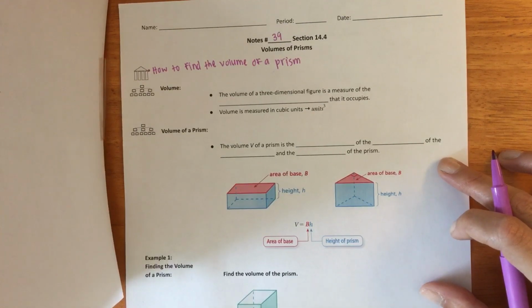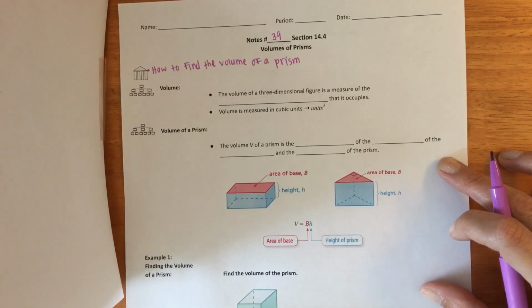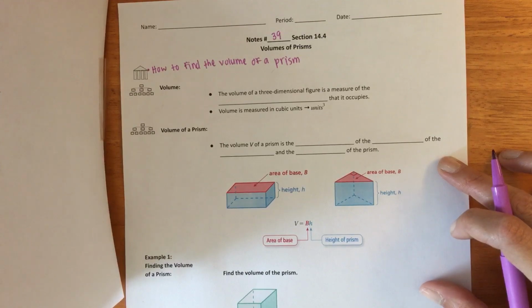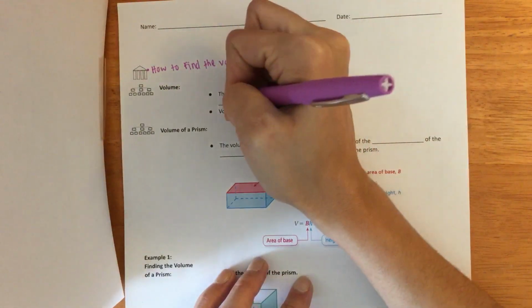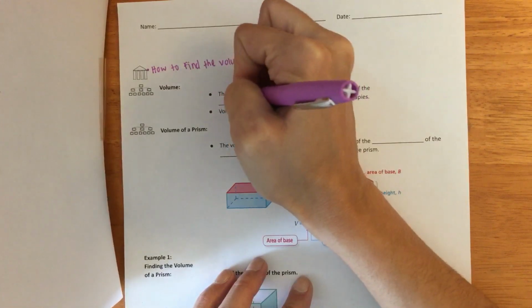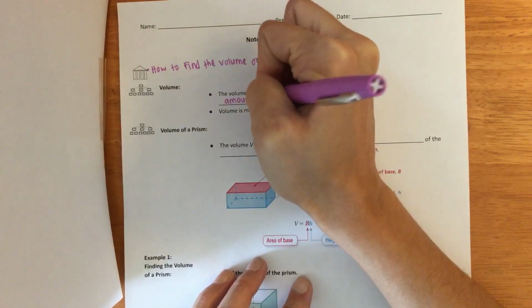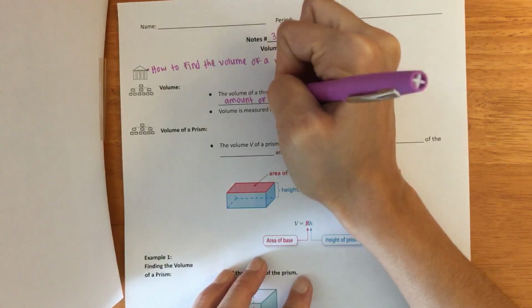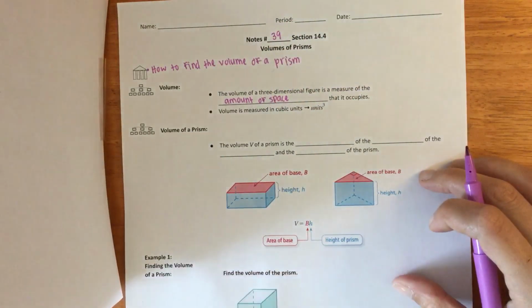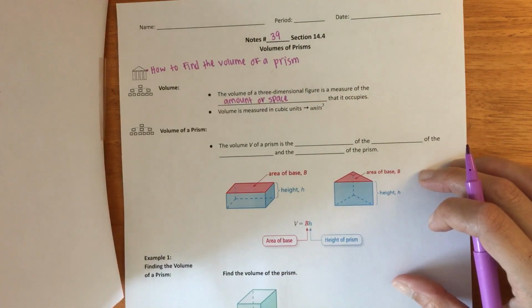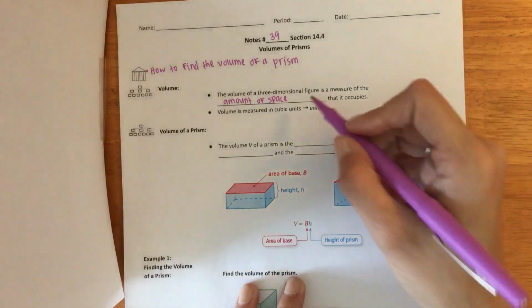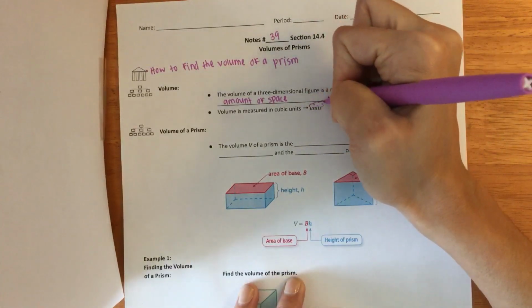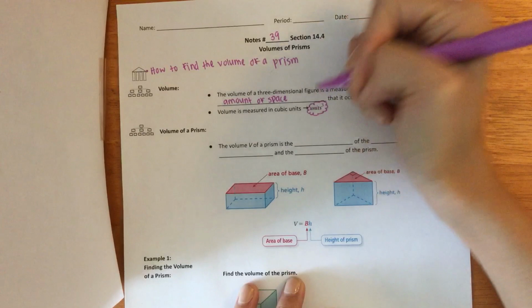Volume, here's the definition or the rule for it. The volume of a three-dimensional figure is the measure of the amount of space that it occupies. So you've asked this to me already. Anytime we are looking at volume of something, we are going to look at units cubed. That's what our answer is going to be in.